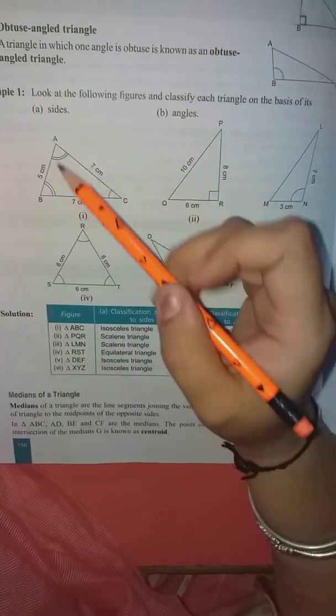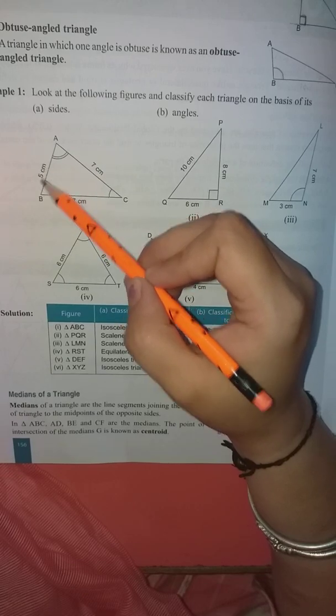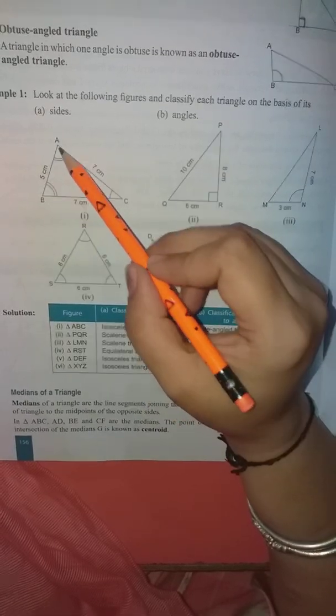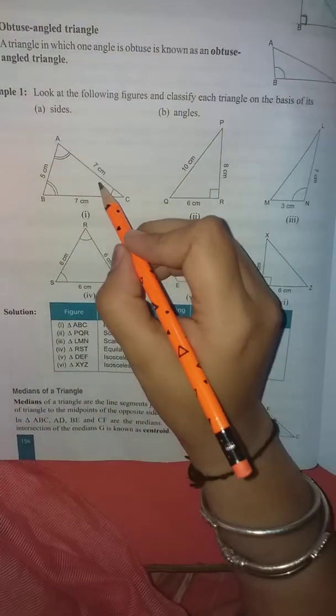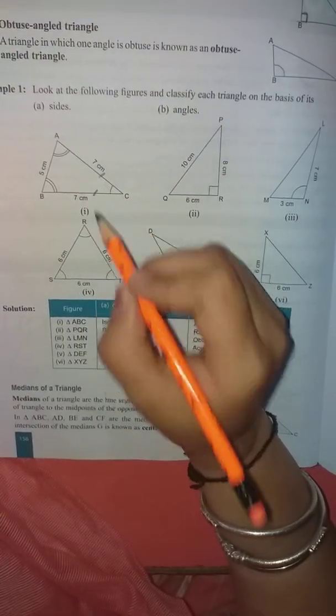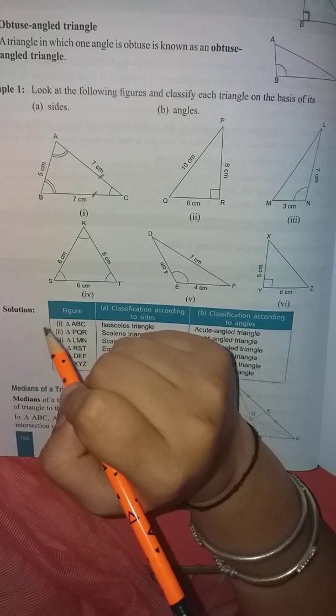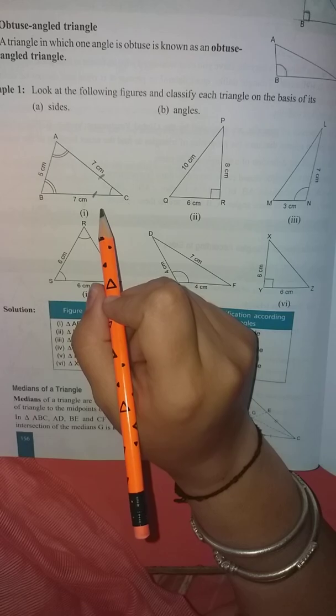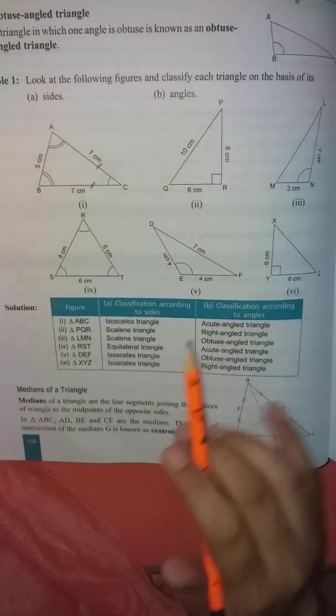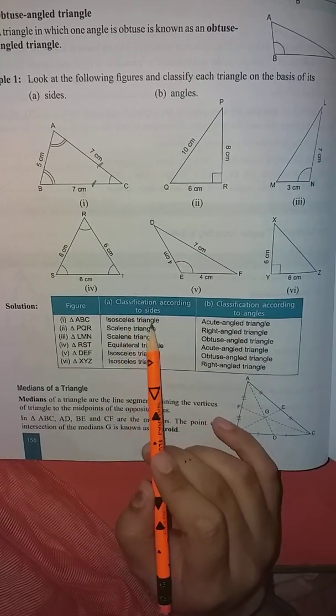In this figure AB is 5 centimeters, BC is 7 centimeters, and AC is 7 centimeters. That means two sides are equal, this one and this one. So this triangle is an isosceles triangle, because in an isosceles triangle two sides are equal. So the classification according to sides is isosceles triangle.